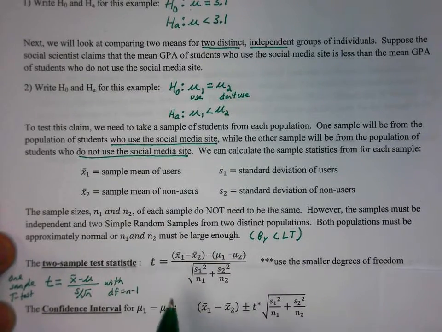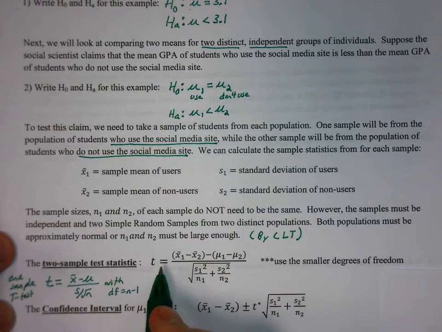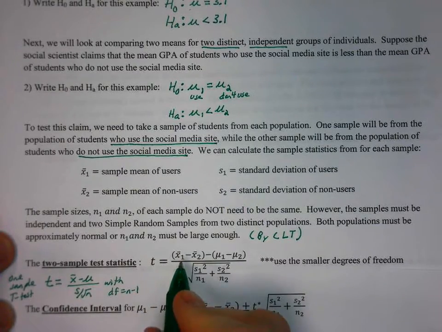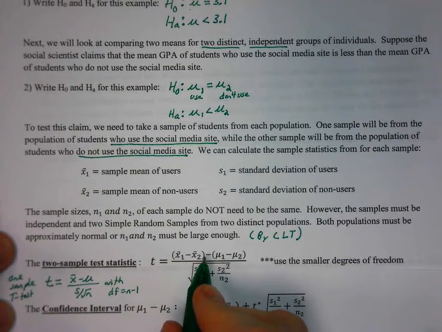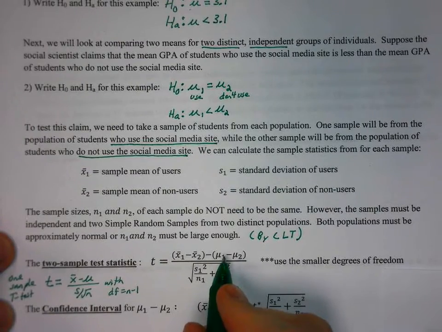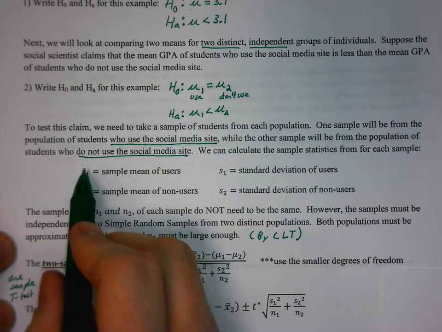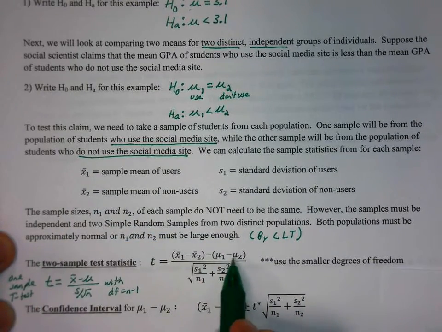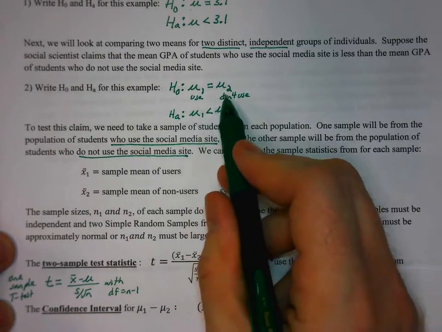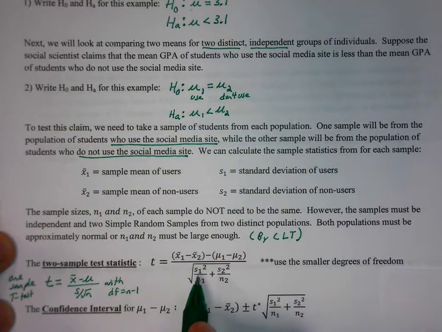So now for a two-sample test statistic, we have a t-score again because we know our sample standard deviations, s. We don't know sigma. So t equals the difference in the means, x bar 1 minus x bar 2, minus the difference in hypothesized means, mu 1 minus mu 2. Okay, x bar 1 and x bar 2 come from the samples that we took. Mu 1 and mu 2 come from the hypotheses. And then we're going to divide that by the standard deviation of the difference of the means.